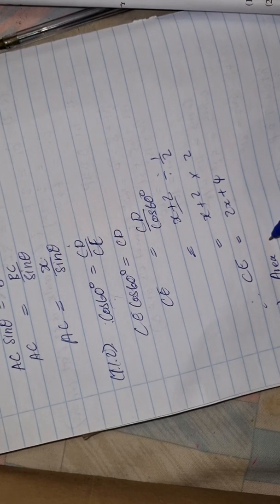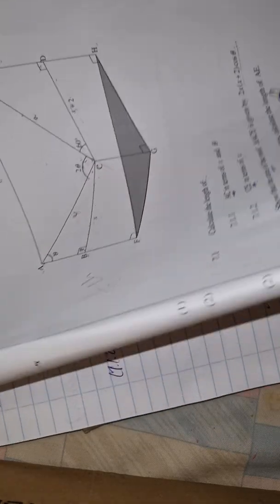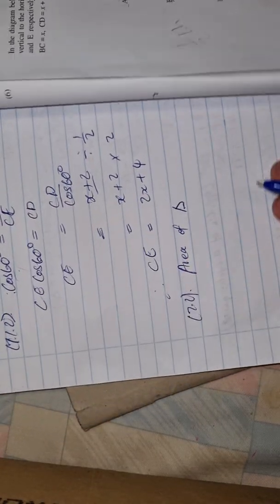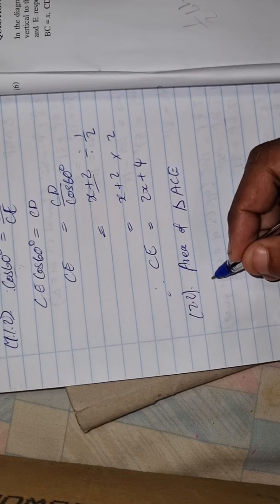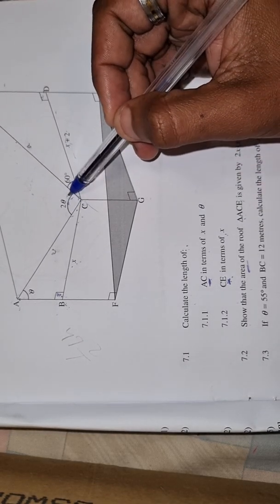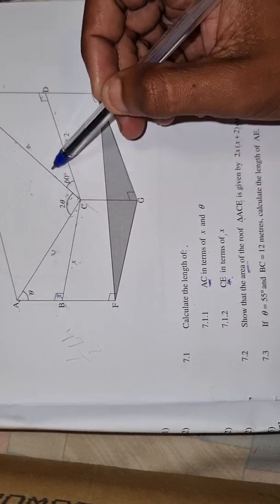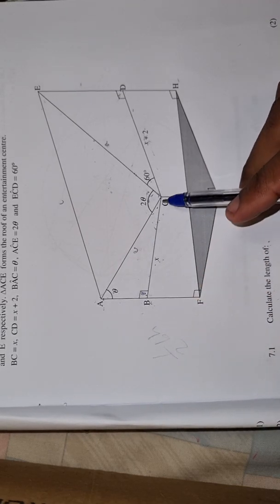Area of triangle ACE is equals to how much? We're gonna use this angle and the adjacent sides to this angle. We're gonna say it's half. This is the area rule, it's half. Adjacent sides are AC and CE.